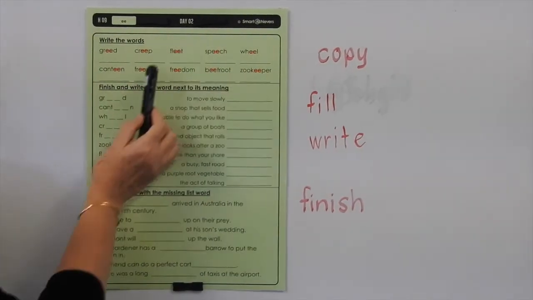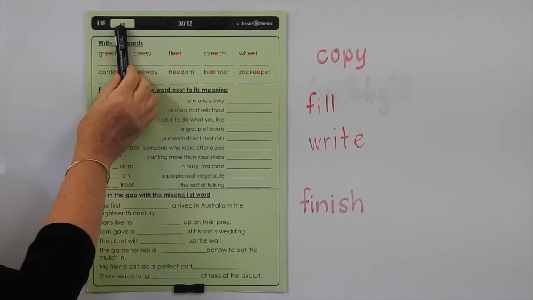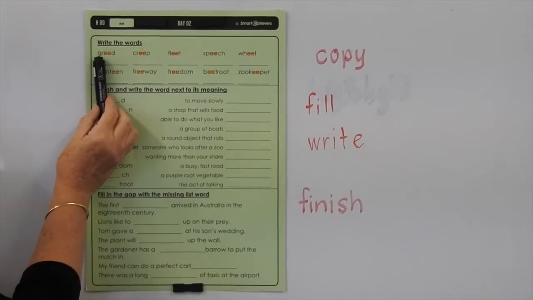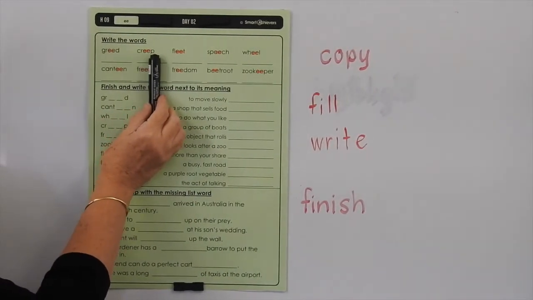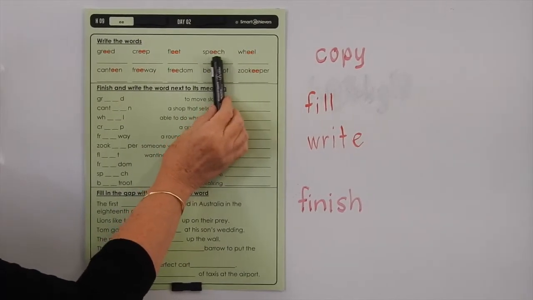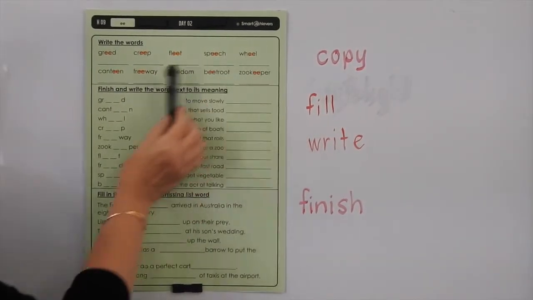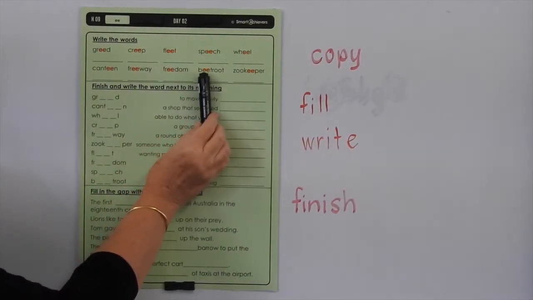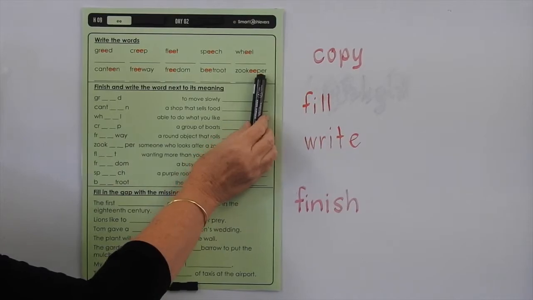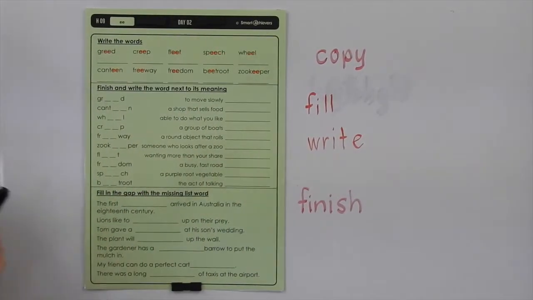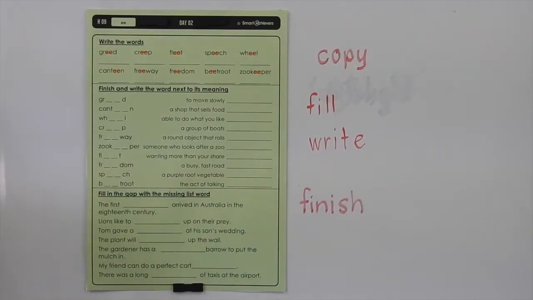H9, day 2, we're revising the long E sound where we're using double E, two E's. So we've got greed, creep, fleet, speech, wheel, canteen, freeway, freedom, beet, root, zoo, keep. Okay, so you can highlight the two E's in all of those words for the long E sound. Then you're going to read the word, sound the word, spell it and write it.